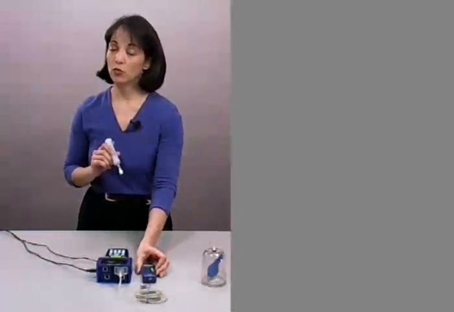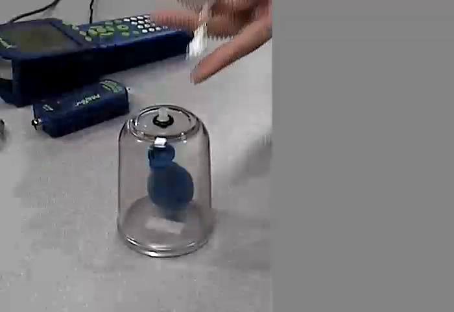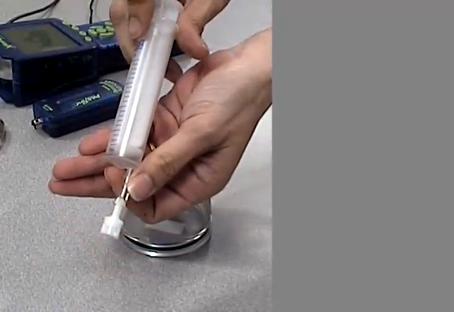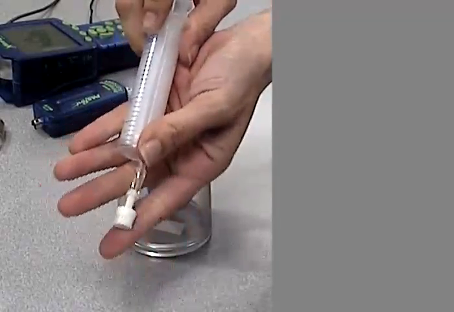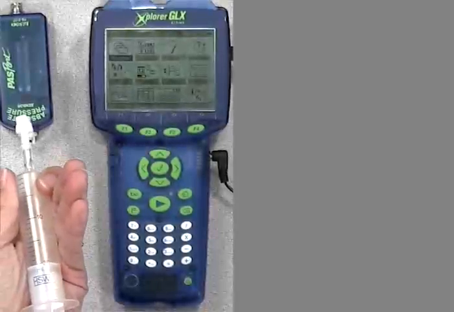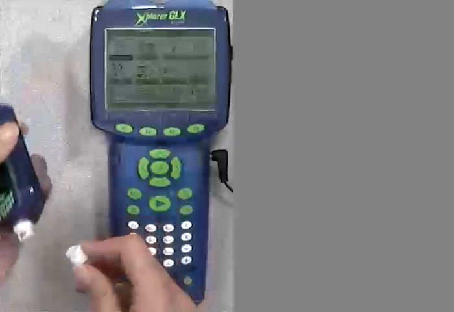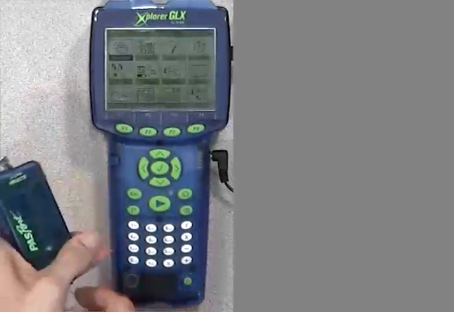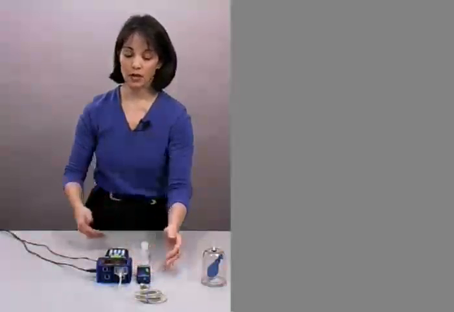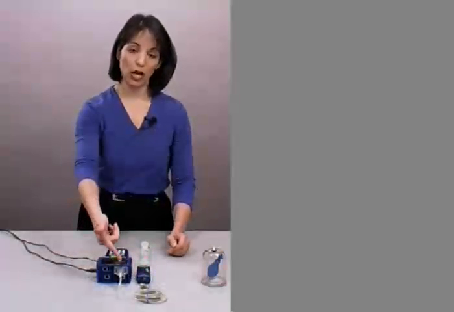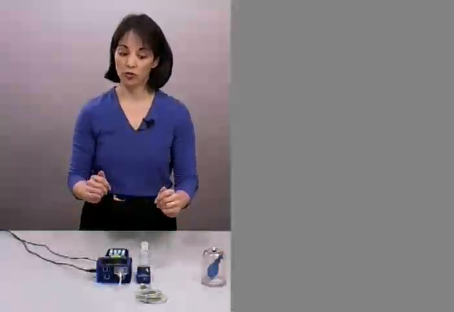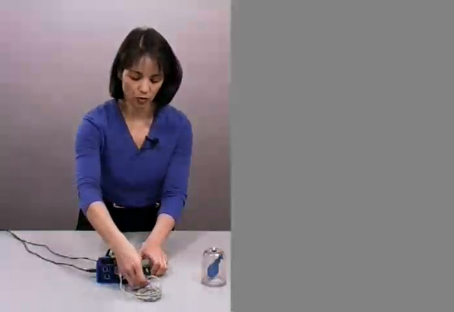If you're going to do this activity with us, the setup is very easy. All you need to do is cut off about a centimeter of the tubing, put one end on the syringe and one of these quick connects on the other end. Pull the syringe out to 20 milliliters and then connect it to your pressure sensor. And then you're ready to connect the sensor to the xploer GLX in one of these top ports. But I am going to use this passport extension cable so that we can provide you with a better view of the procedure. So let's connect it.